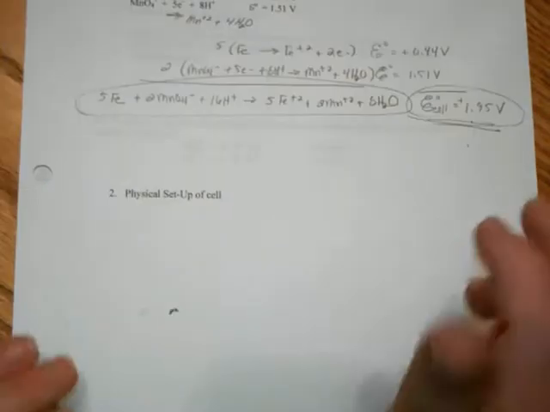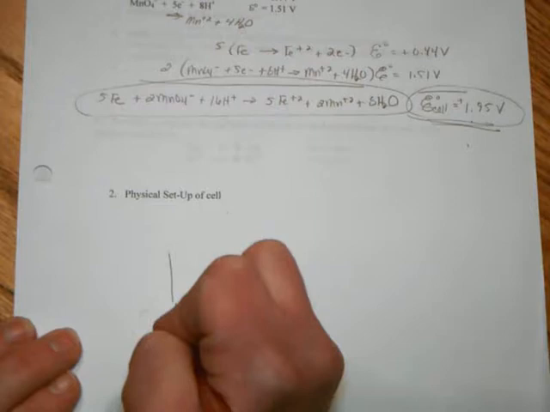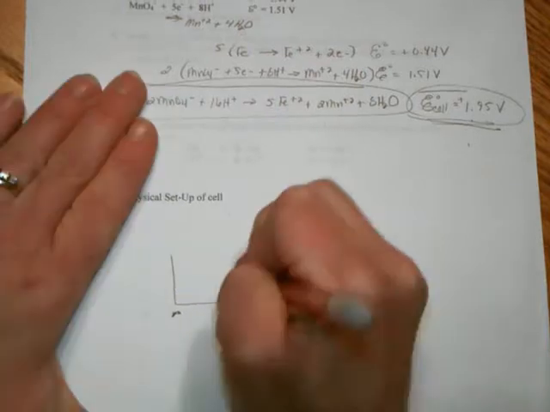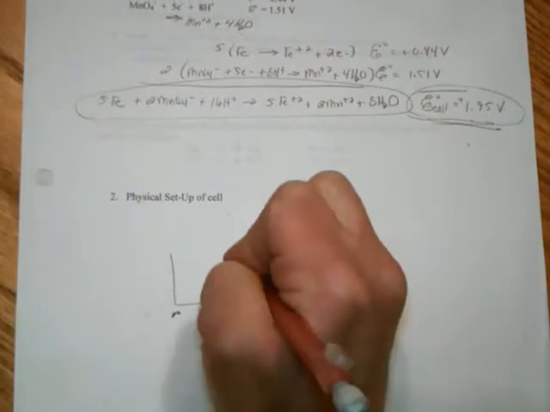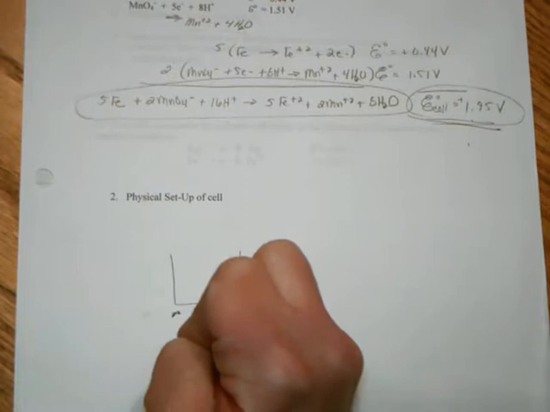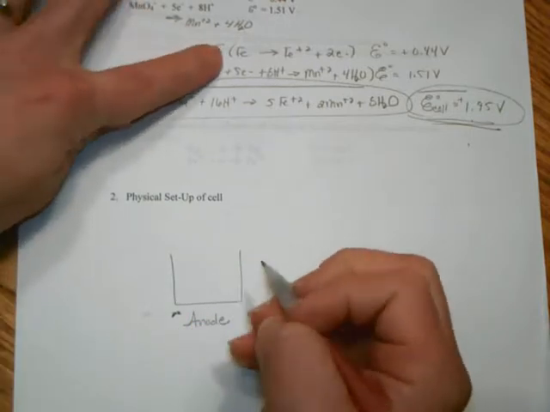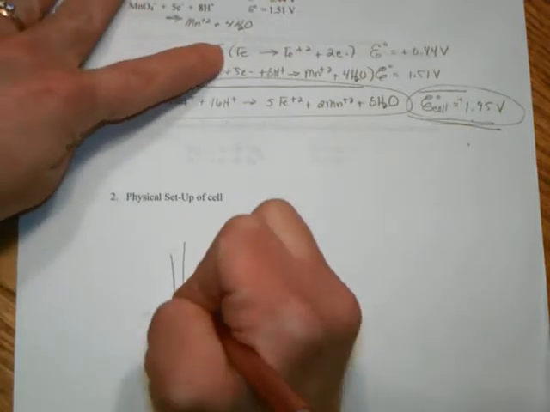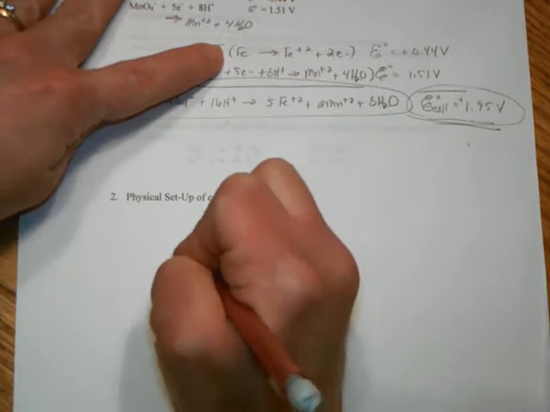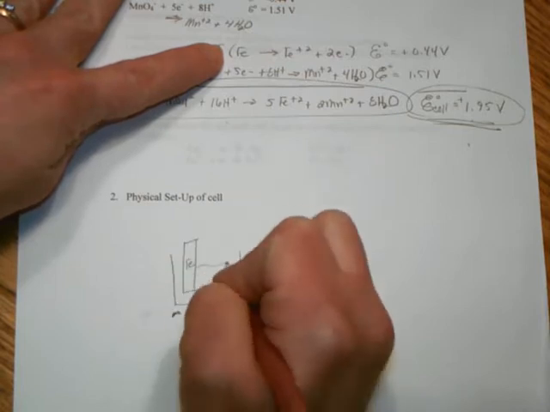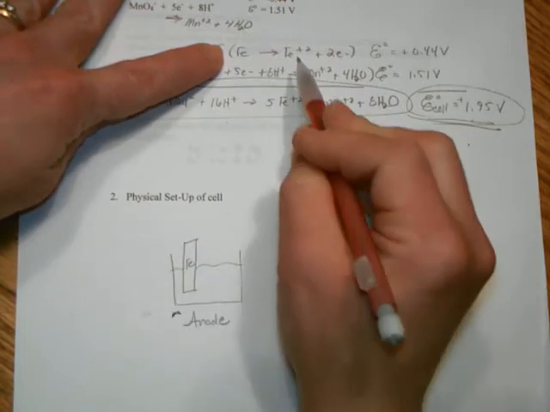Now to the physical setup. So we want our anode on the left, and that would be our oxidation, which would be our iron. Now, the iron is solid state, so that is going to be my electrode.